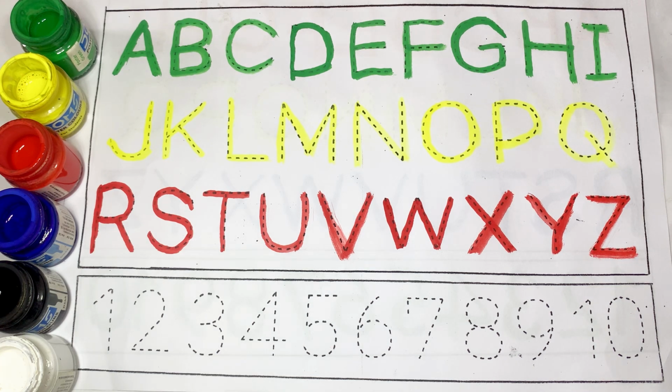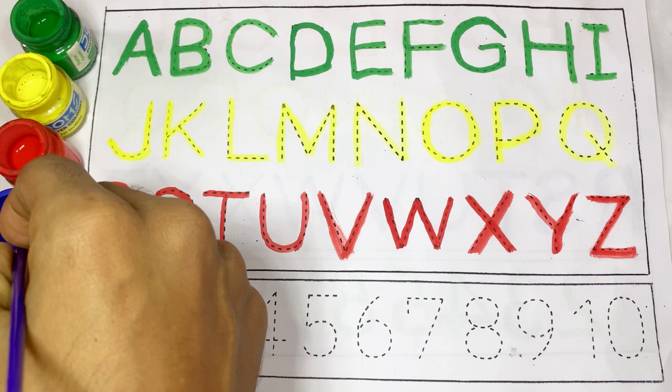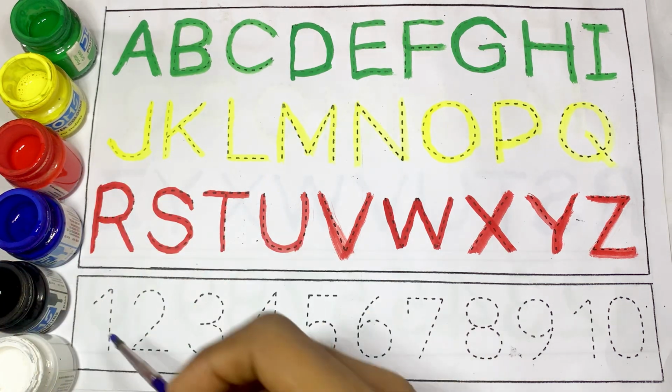Kids, now your numbers and first draw 1. The numbers of 1 and use blue color.